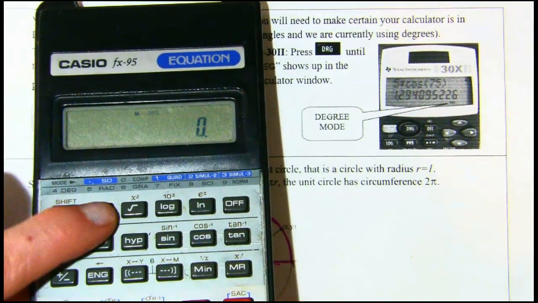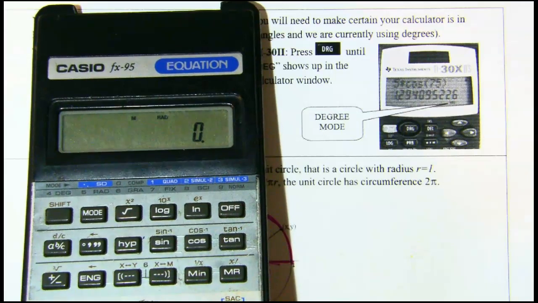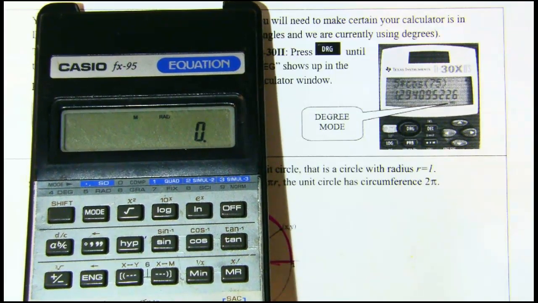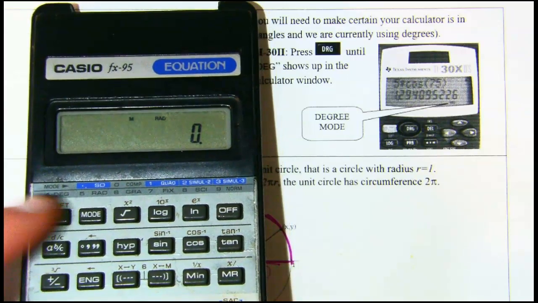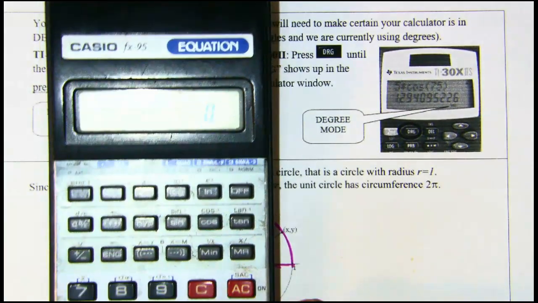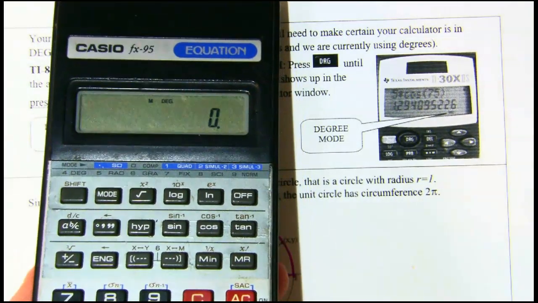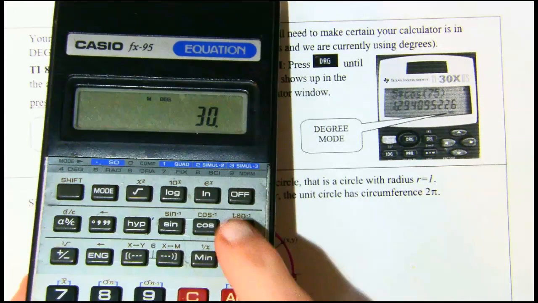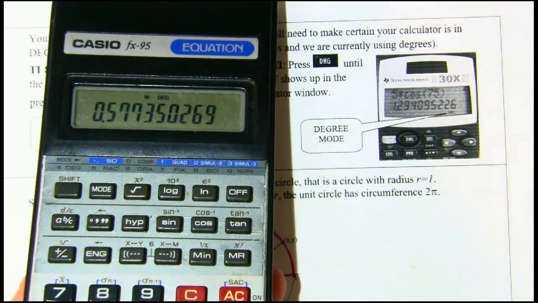When you were younger, you may have seen rad on your calculator and had no idea what that is. Rad stands for radian, so that's why that one would be on rad. But I need it in degree mode, so I can't hit tangent 30 like on the graphing calculator. I have to hit 30 first, then hit tangent, and there is that 0.57735 number.